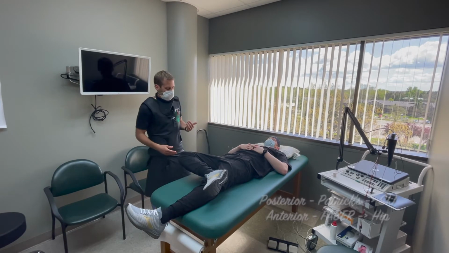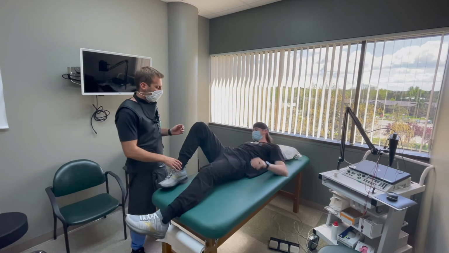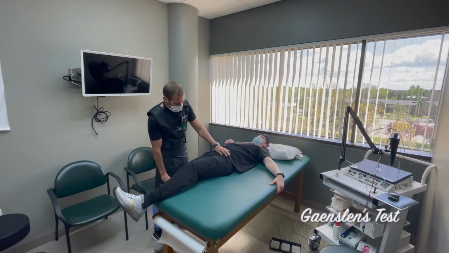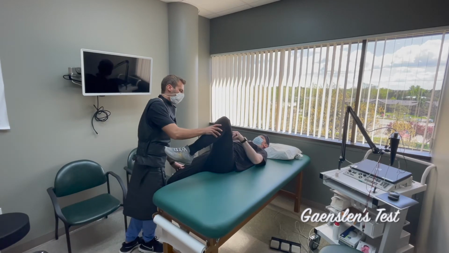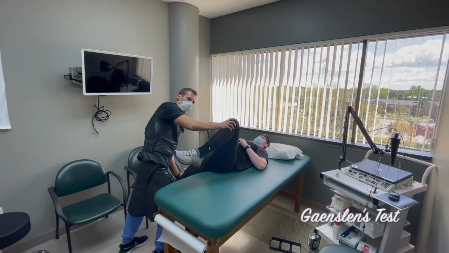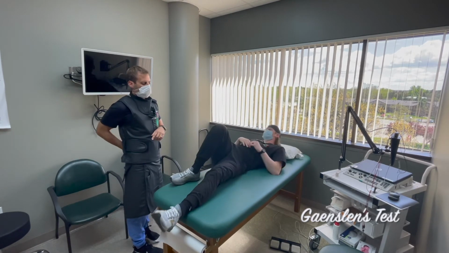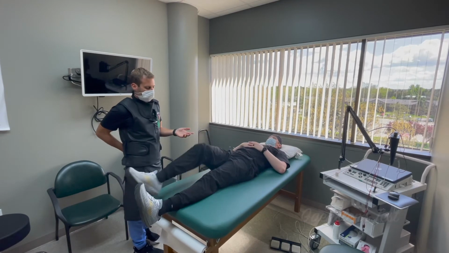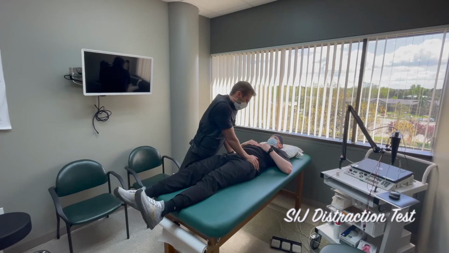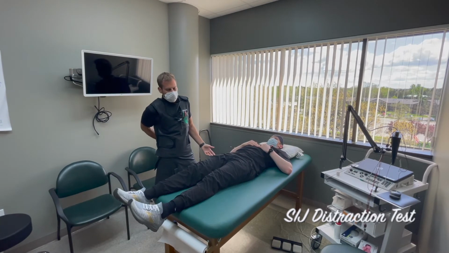Okay? And then you can go to Gaenslen's when they're in this position. It's kind of similar to the Thomas test. So essentially you take the ipsilateral leg off the table. Then you bend the contralateral hip up and you push down on the ipsilateral thigh. And if that causes pain in the SI joint area, that's a positive Gaenslen's test. Okay, SI distraction test. That's just if you push here, and it causes pain in one of the SI joints, that would be positive.